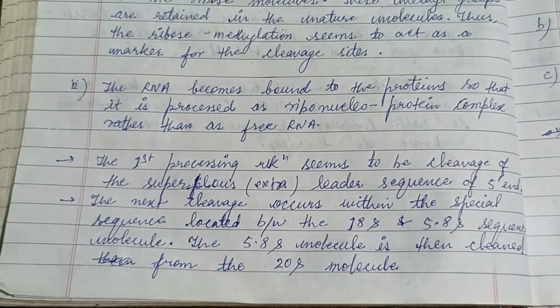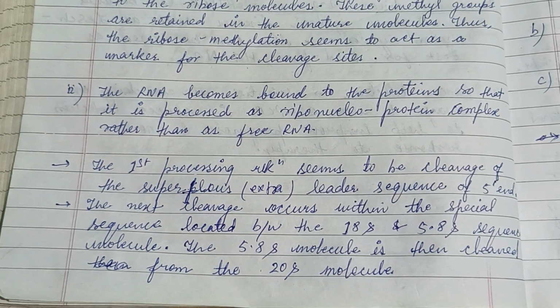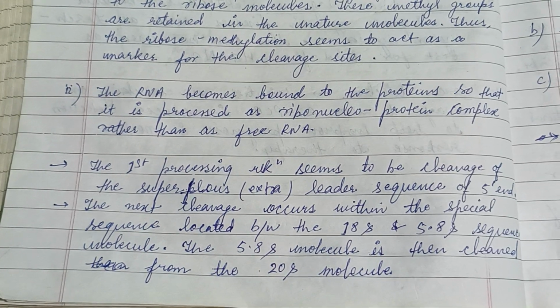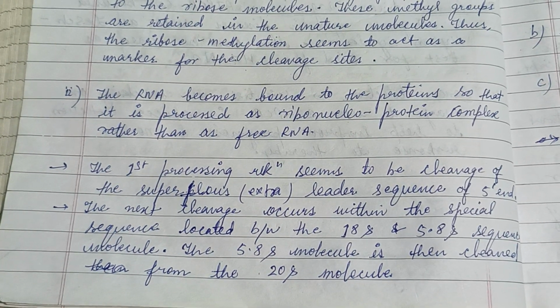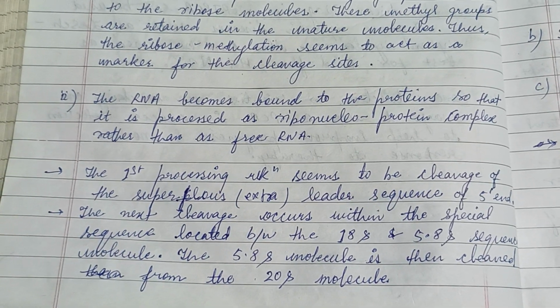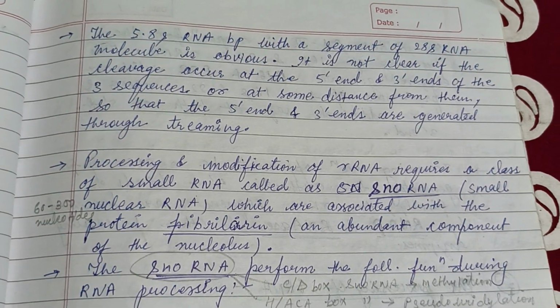So the first processing reaction seems to be a cleavage of the superfluous extra leader sequence at the 5' end, and the next cleavage occurs within the spacer sequence located between the 18S and 5.8S sequences. It can be described by the figure, so we can understand it better through the figure.